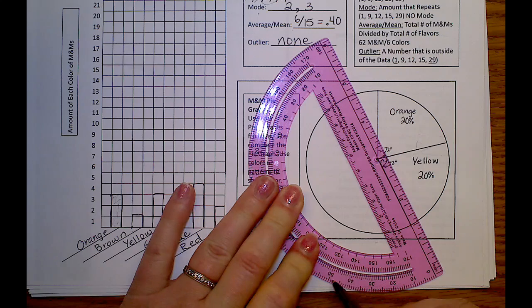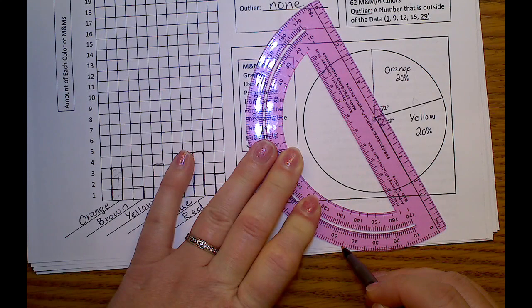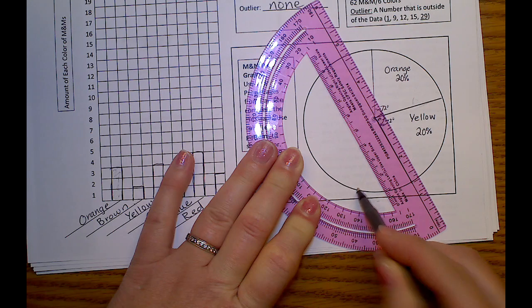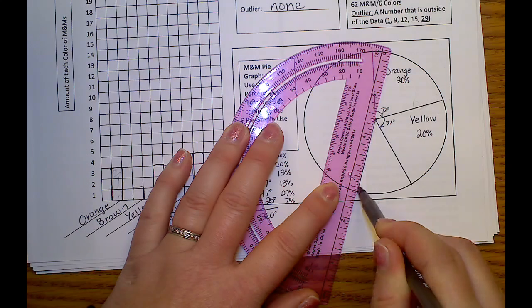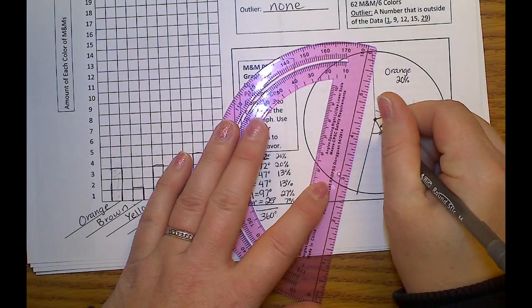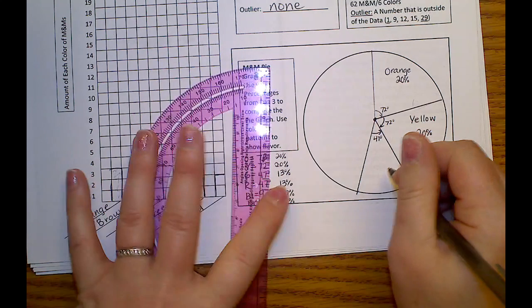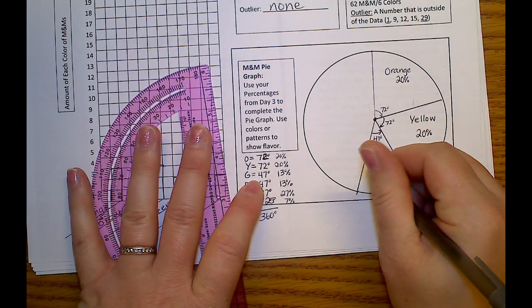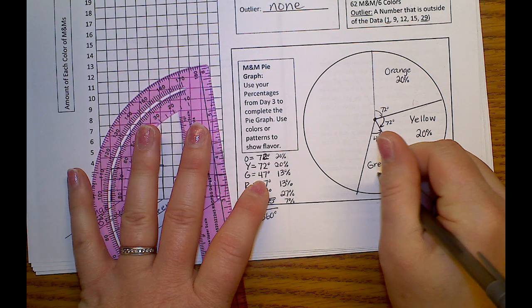So 45 is in the middle, 46, 47. So right there. I'm going to make my little hash mark, and connect this again, 47 degrees for a total of my green being 13%.